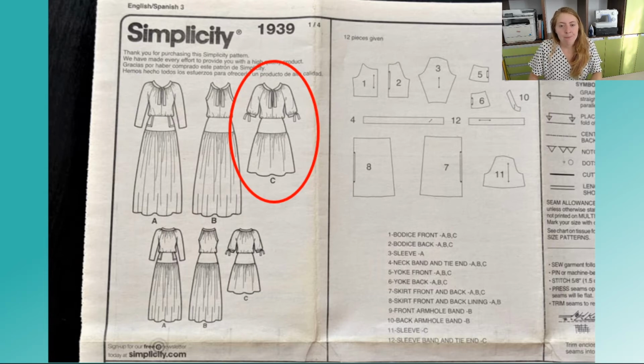But for now, let's look at piece number 1, okay? Has this number 1 inside of it. And if we look down at this list, we also see the number 1. And that means that these two relate together. So piece 1 is the bodice front. And bodice is just a fancy way of saying like the part that covers your chest, like the main part of the top.